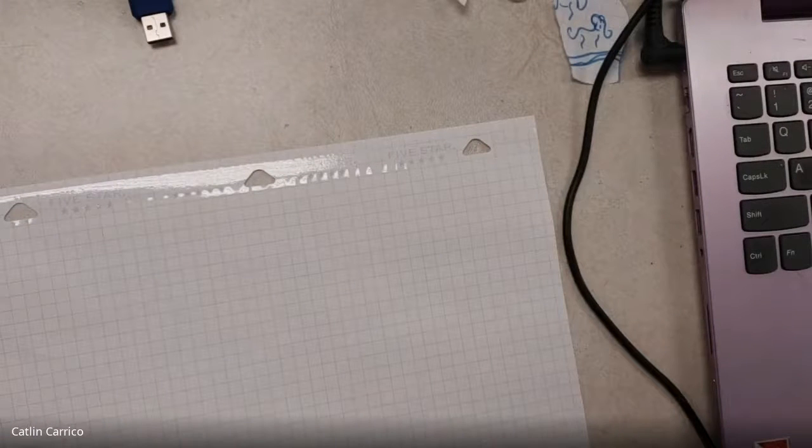So you'll need your graph paper. You have a ruler, and a pencil with a good eraser.